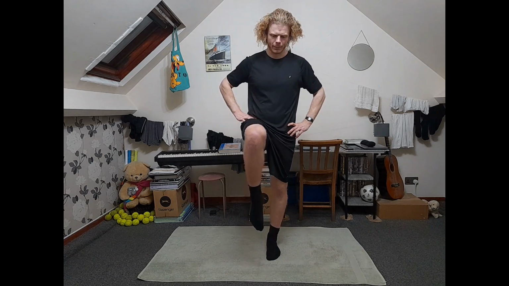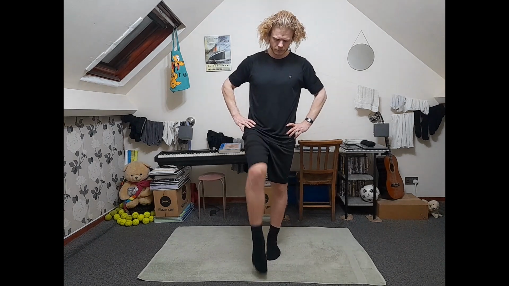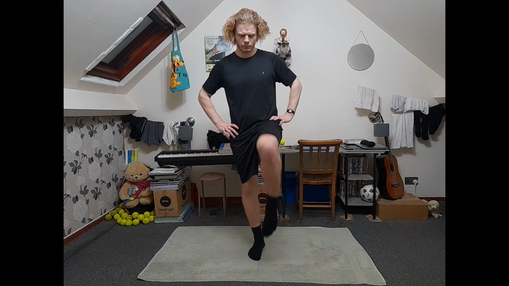And now, one leg out, and pull the toes in. Up and pull down. Down, up. Other leg, out. One leg out, pull the toes in, move the foot from left to right. Other leg out, pull the toes in, right, left.